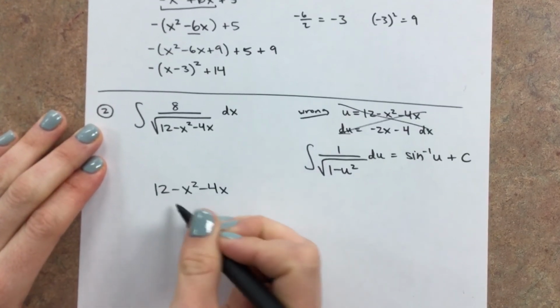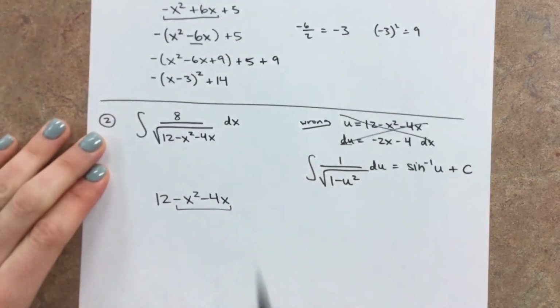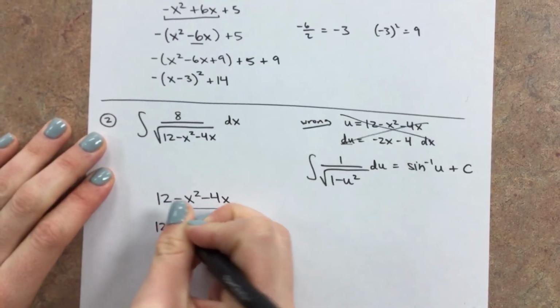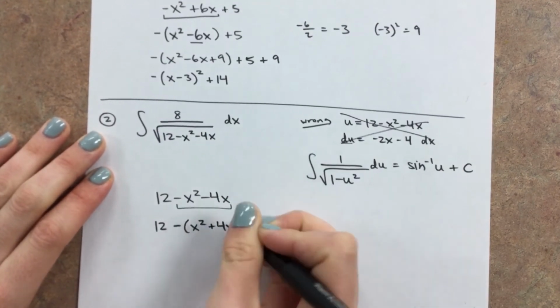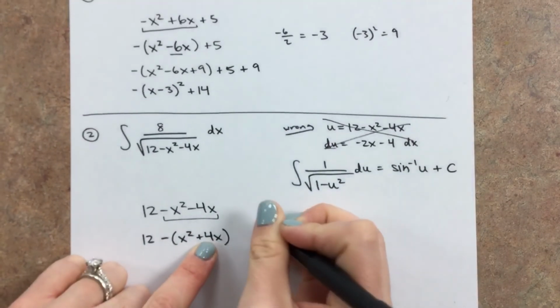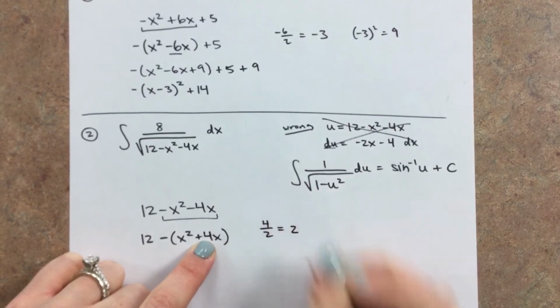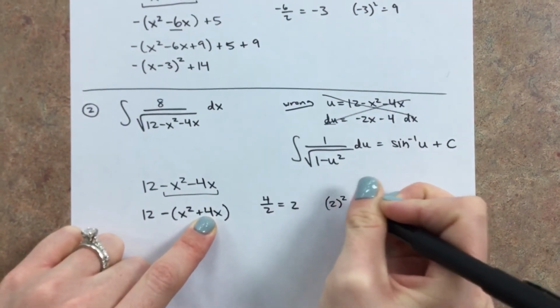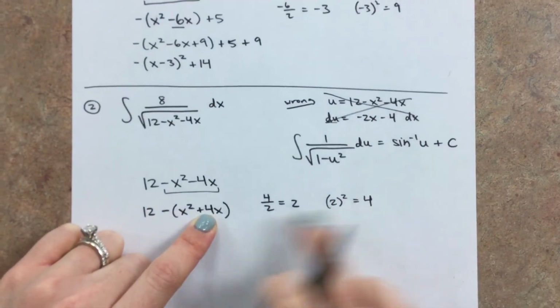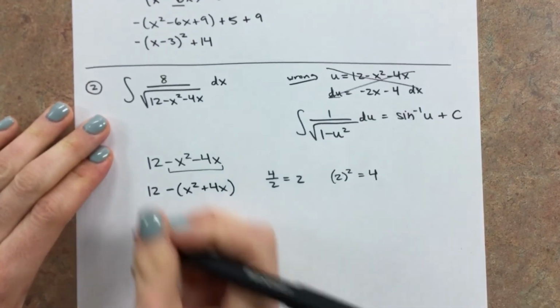So I want to focus on just this part, just like we did up here. So I'm going to take out a negative, and that leaves me with x squared plus 4x. I take this 4, this middle term. First thing I do is cut it in half. Then I take that half and I square it, that gives me 4. So 4 is what I'm going to put into my expression right here.